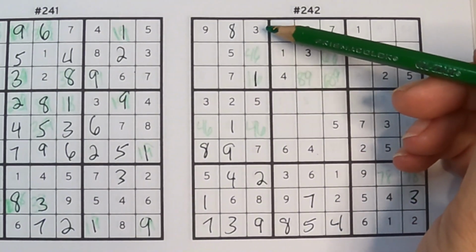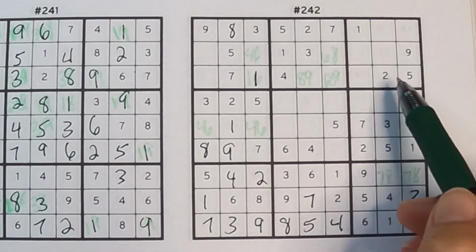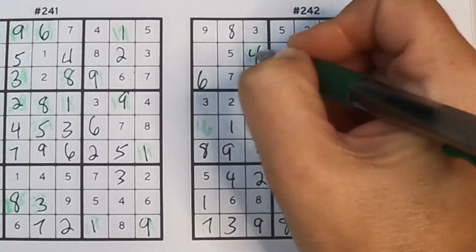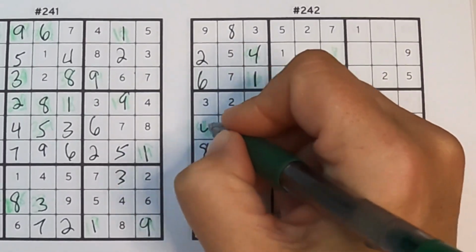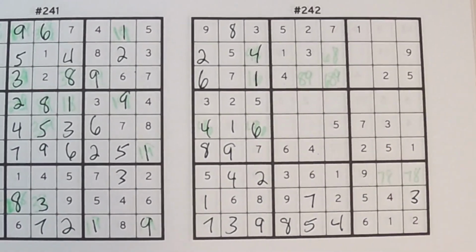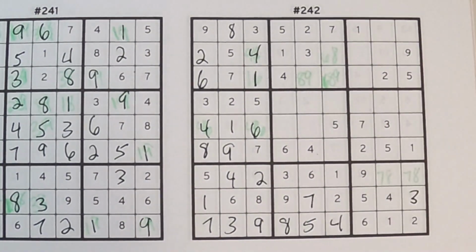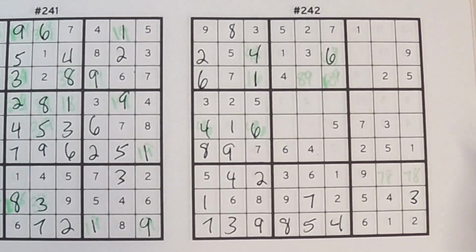For this box, we're missing 2, 4, and 6. We've got a 2 and 4 here, so this is our 6. That makes this our 4, 2. That 4 makes this our 6, 4. And with that 6, we can get rid of this 6, and that means the only place the 6 can be in this box is here.